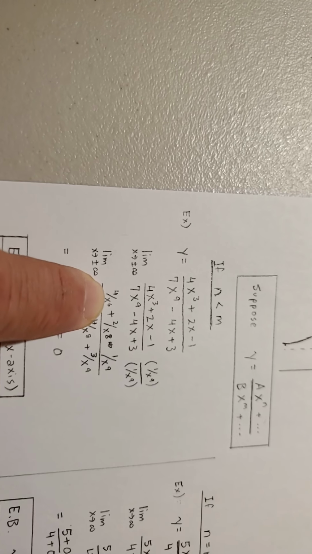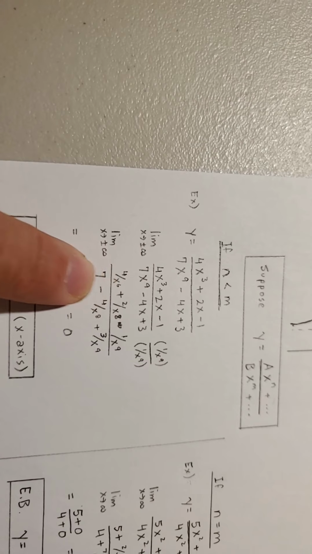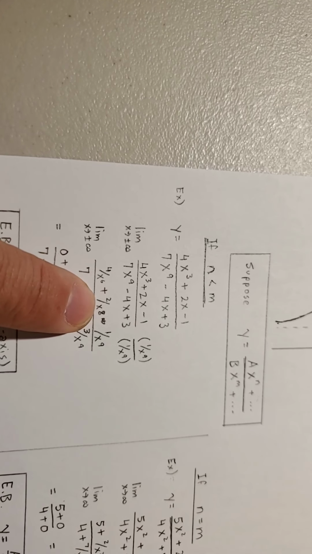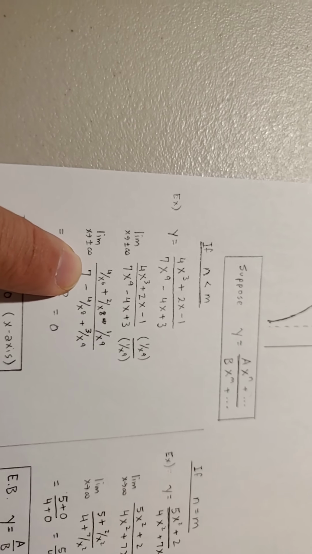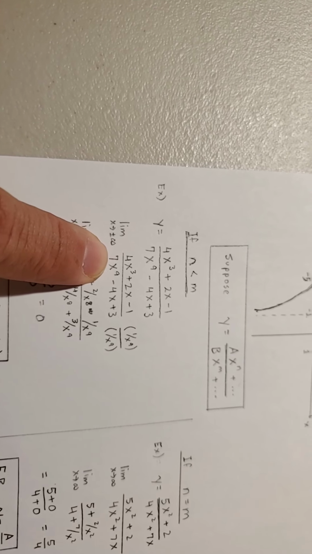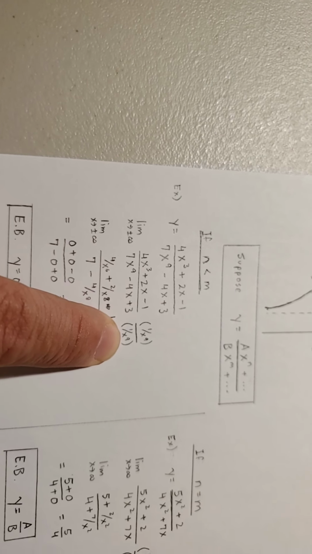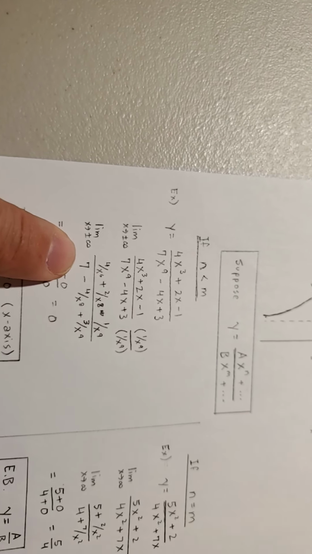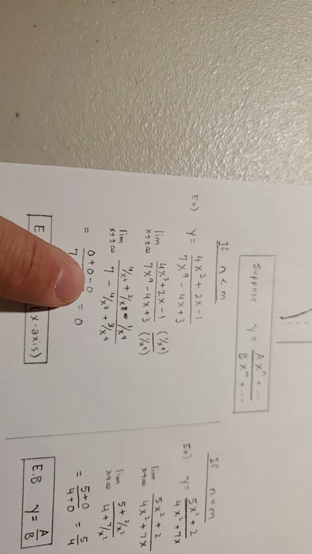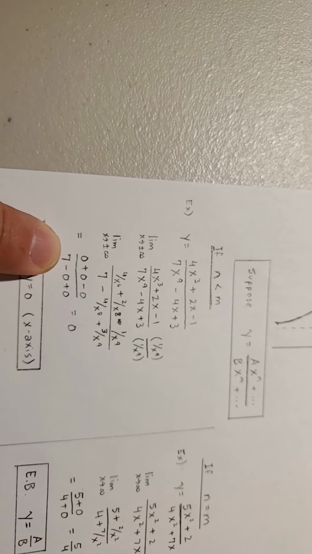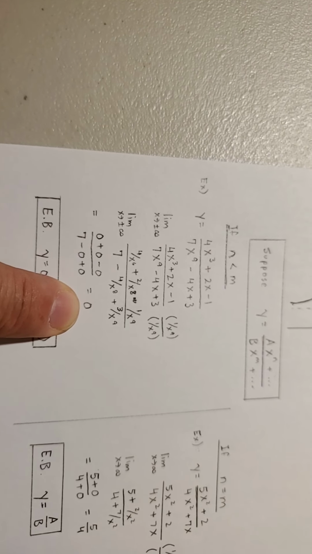So for example, over here, 4 divided by x to the 6th, as x gets bigger and bigger, that definitely is going to go to 0. This guy is also going to go to 0. This guy is also going to go to 0. The only term that's not going to 0 is this first term over here in the denominator, where you have 7 times x to the ninth, because when you divide that by x to the ninth, you're going to get 7 as a result. So every single term, with the exception of this one, is going to go to 0. And so that tells me that this simplifies now to be equal to 0.